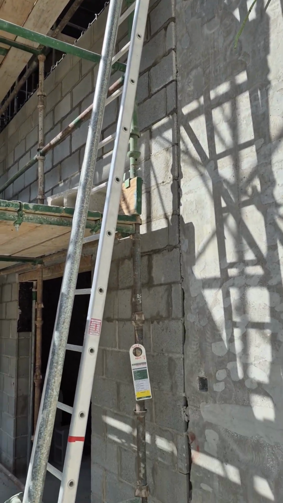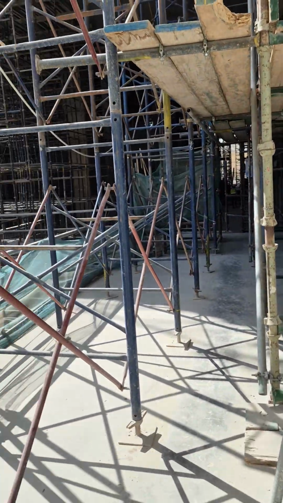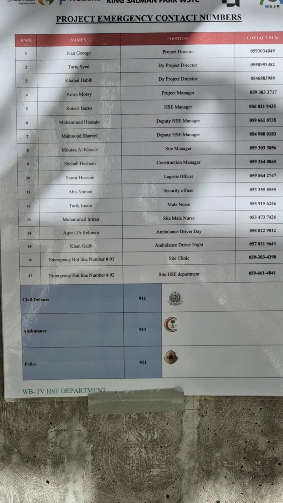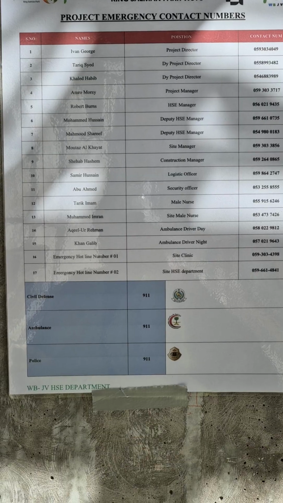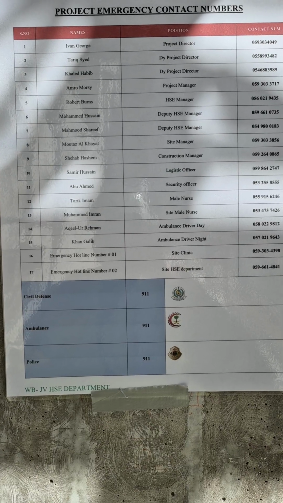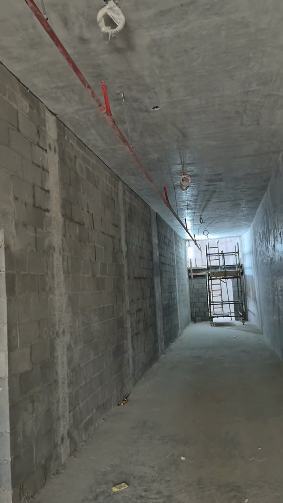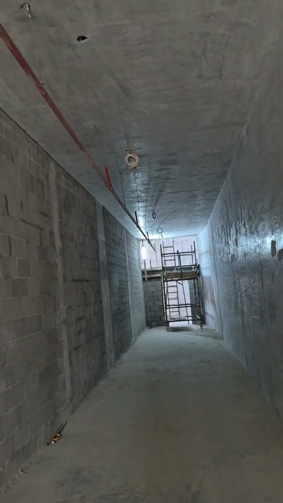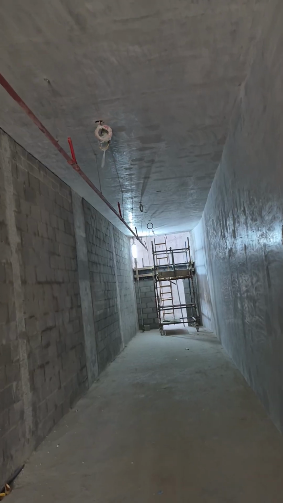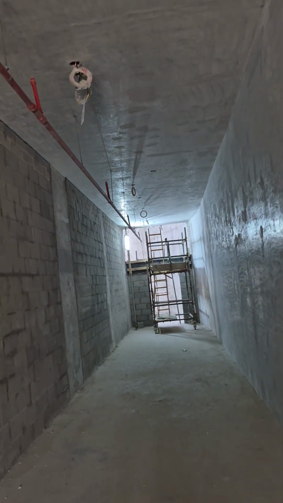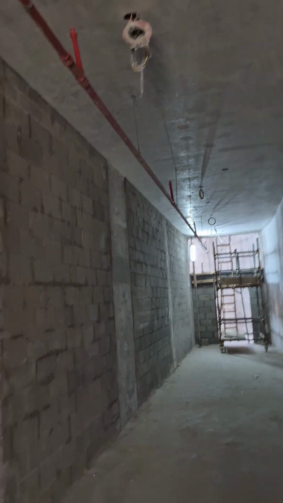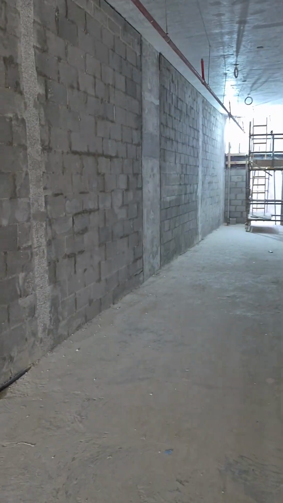The stair should be tied with the scaffolding. Okay, the project emergency contact numbers are always provided on the site. Here, as you can see, the firework and other things are in progress to install, for example, the electrical works. Here you can see the block, the masonry block, right? So the block work continues at this portion inside.